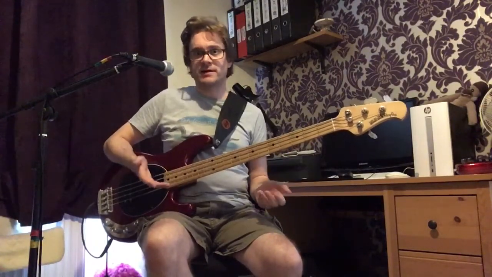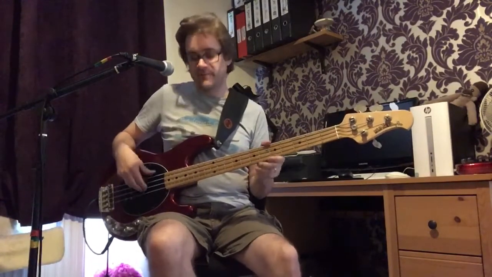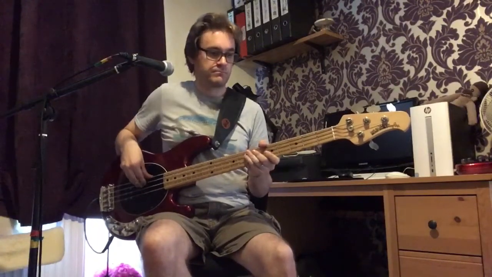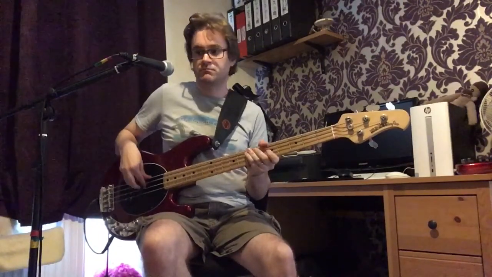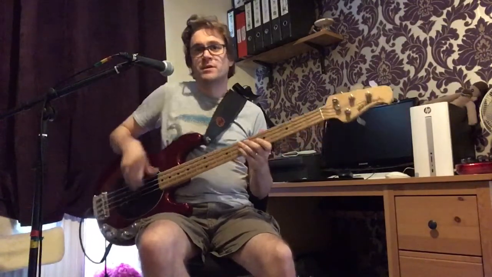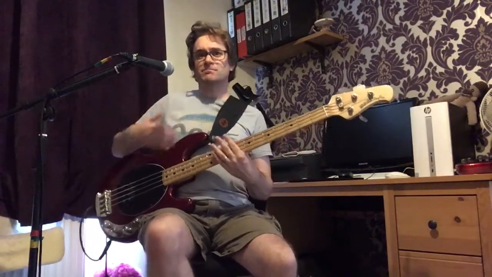I'm not going to try and play the melody, but the general feel of it is something along the lines of... So you feel it flows, but it's got a different flow to the standard 4/4. And it's quite an interesting time to play in.